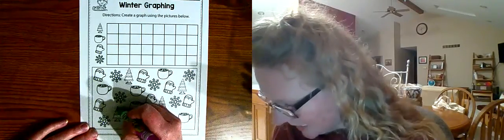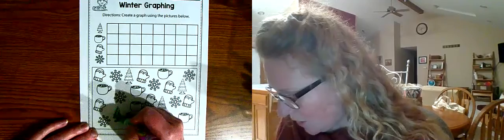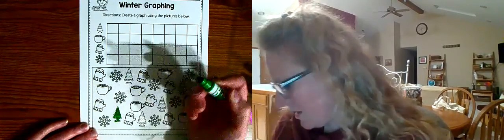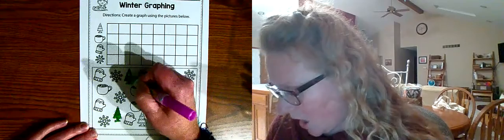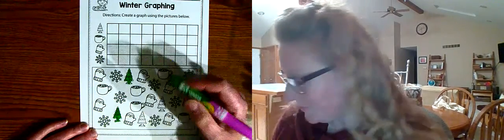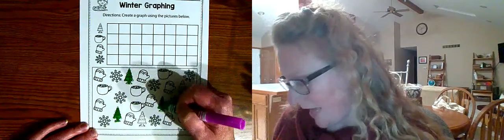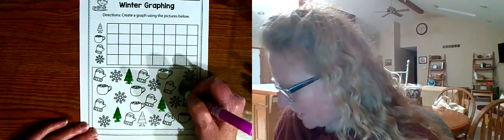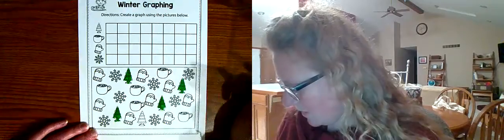I sometimes find it easy. And it's kind of fun to color. It might not be my very best coloring. So you could color them all, X them, like I said, or circle them. I'm going to try to get all of the trees though, right?